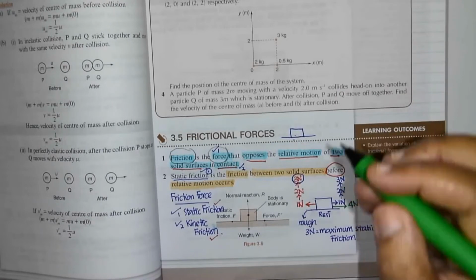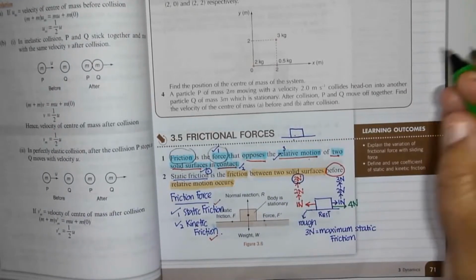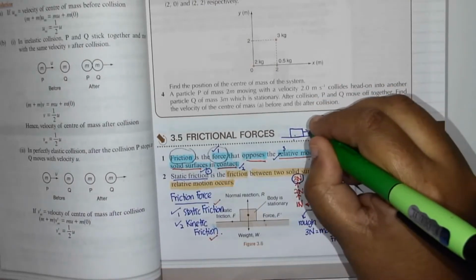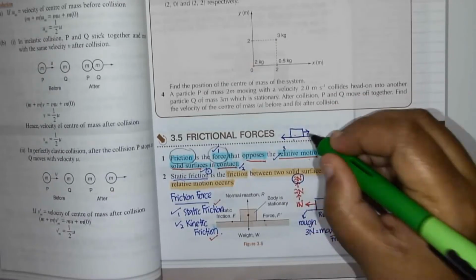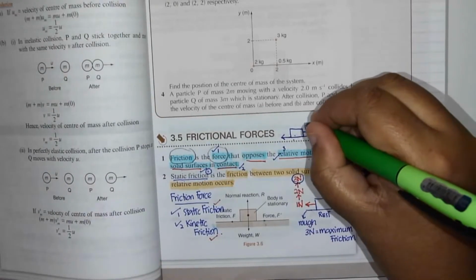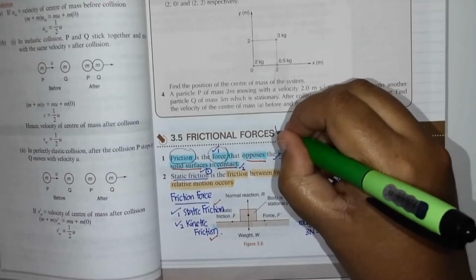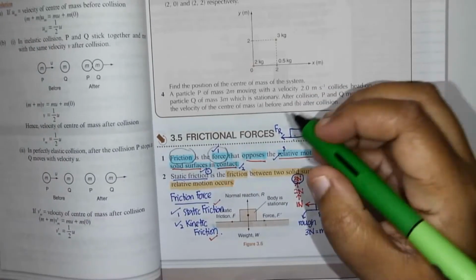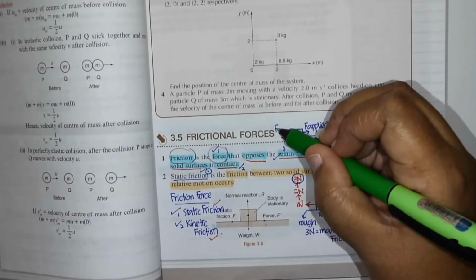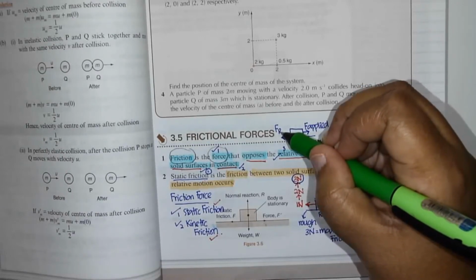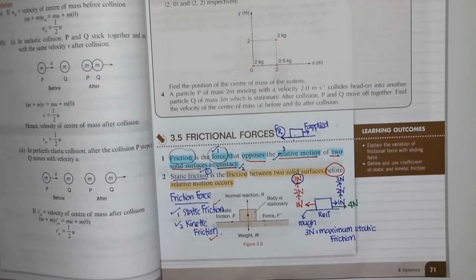Now, frictional force opposes relative motion. Number 3, opposes relative motion means if the direction of the motion is in this side, then the frictional force will oppose the relative motion. That means if this is an applied force, the frictional force will be in the opposite direction. I'm going to symbolize friction force as Fr, but it's not the resultant force. I'm just going to symbolize it here to explain that it's a frictional force.